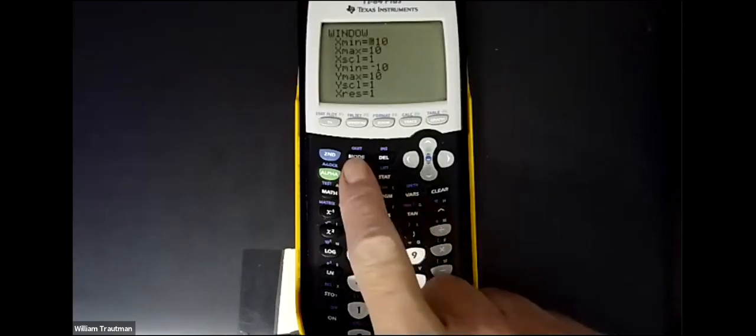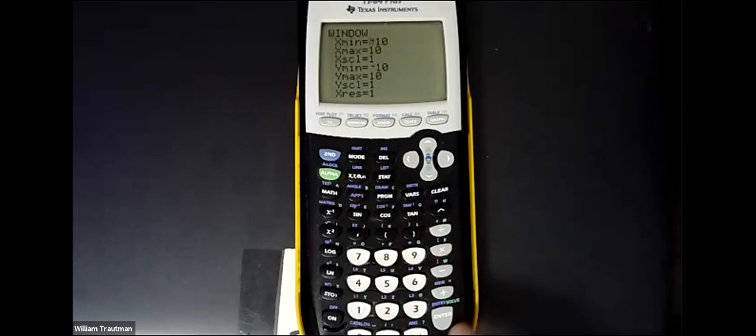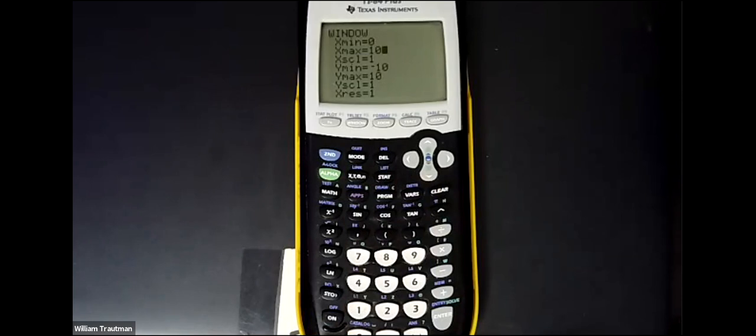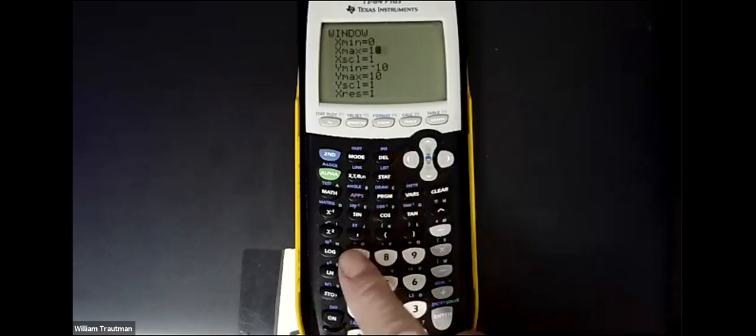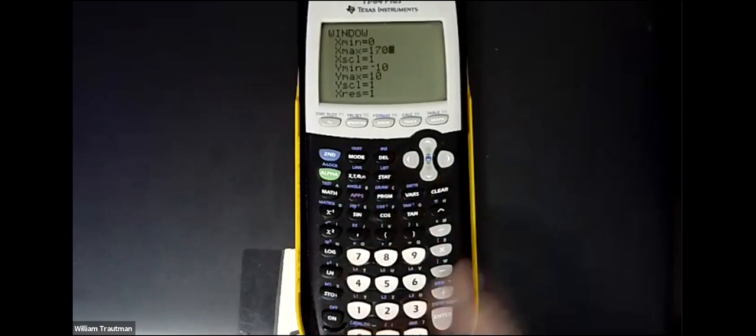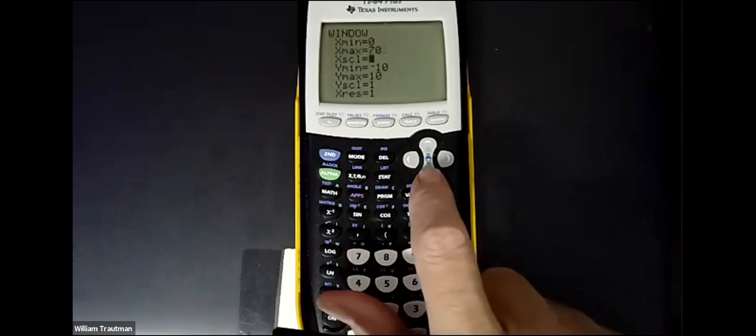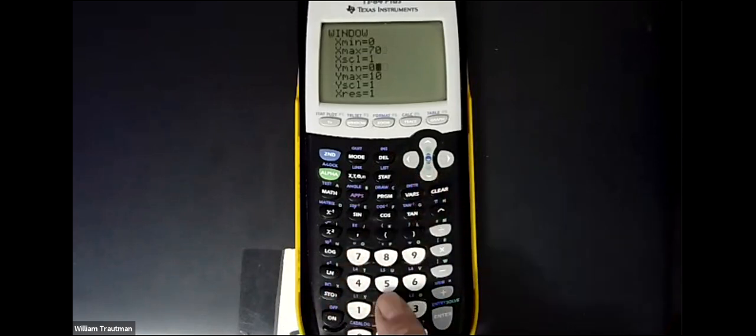So when I go to my window, the X values are from 0 to 10. Or wait, I said 0 to 70. There we go. And then I'm going to go to the Y values, 0 to 10.